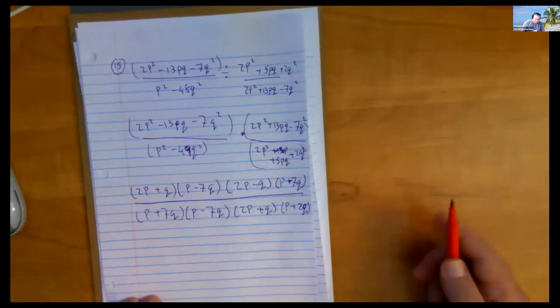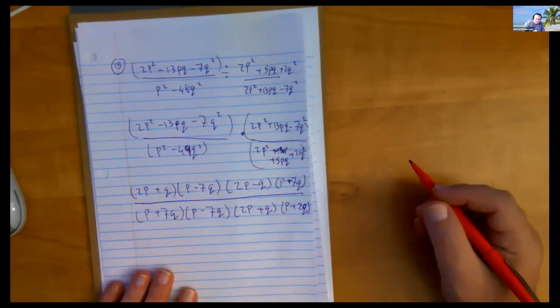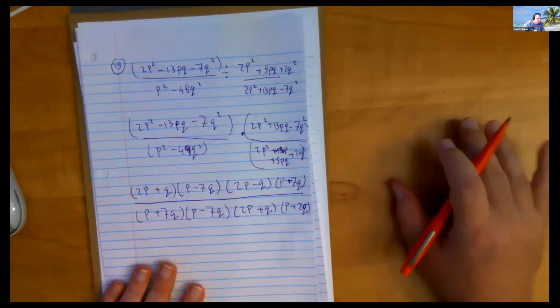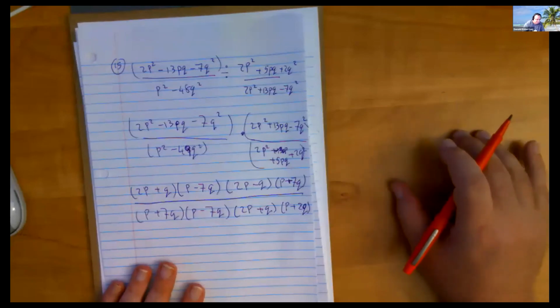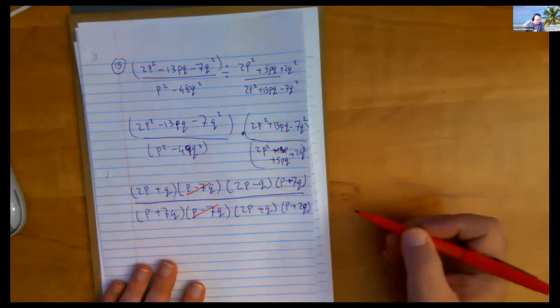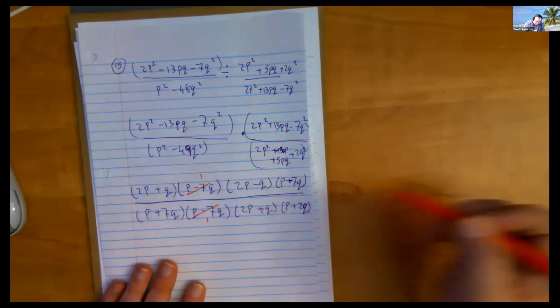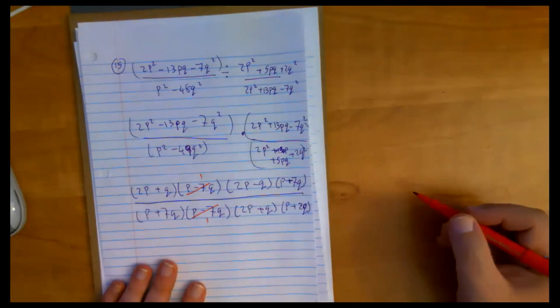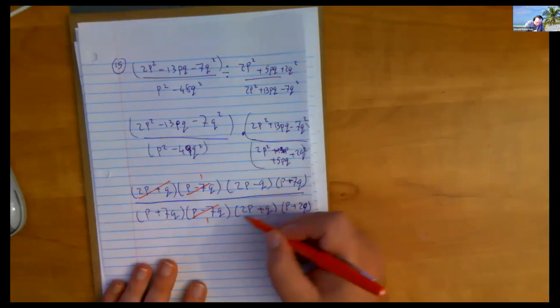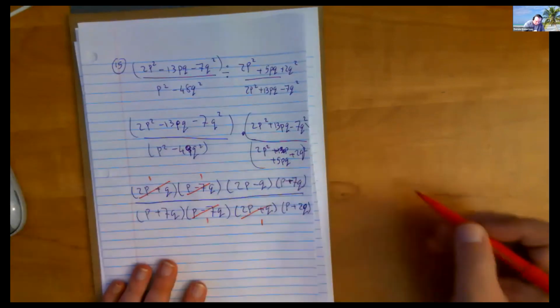Can you see anything in the top that's exactly the same as the guy in the bottom, and therefore I can do a 1-for-1 cancel? P minus 7q. Okay, so that one with that one. Okay, leave a little one behind. Is there anything else out here that something that's here can cancel with something else that's here? 2p plus q. So this 2p plus q will cancel out with this one, agreed?